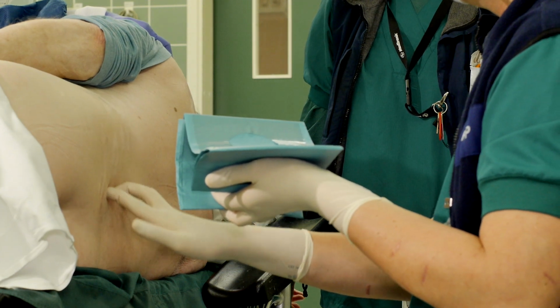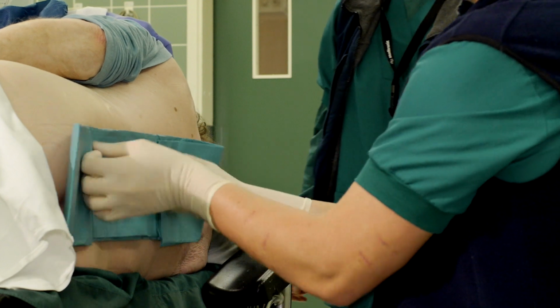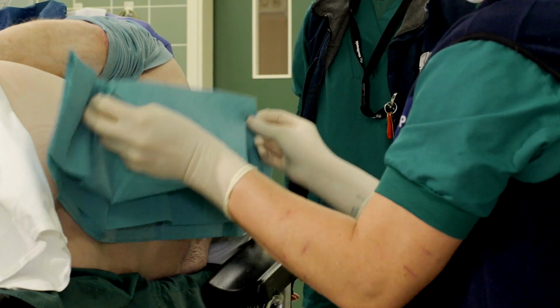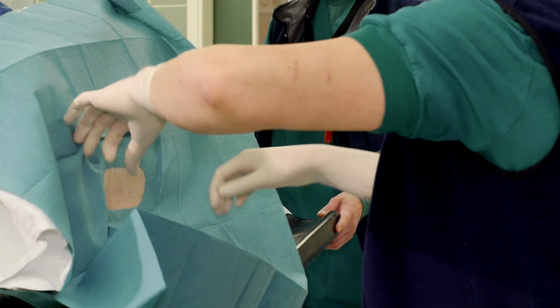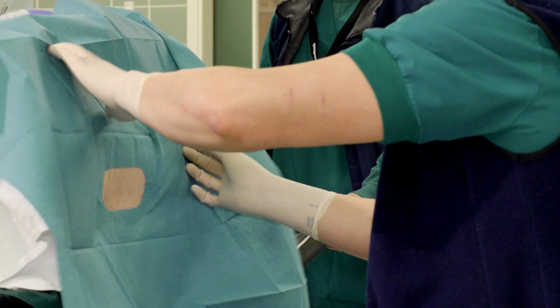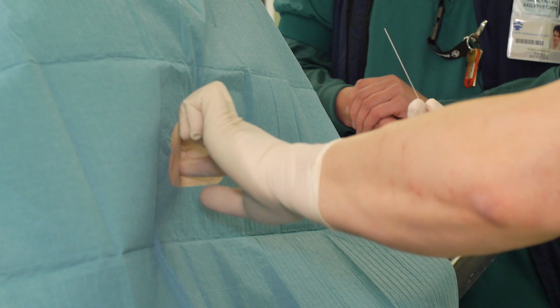Spinal anaesthesia is carried out in such a way as to maintain the sterile conditions of surgery. The operative area is covered with sterile drapes, and the anaesthetist uses sterile gloves and a surgical mask. The nurse assists the doctor if needed.